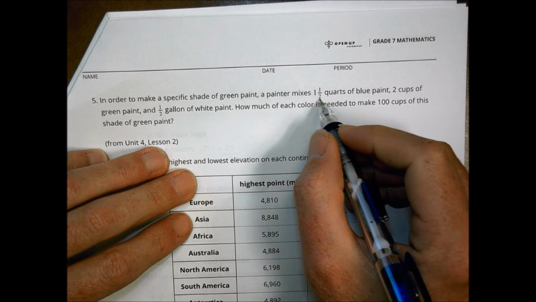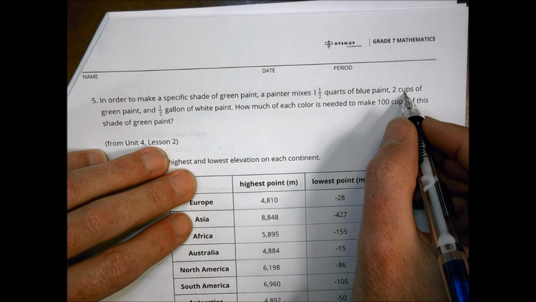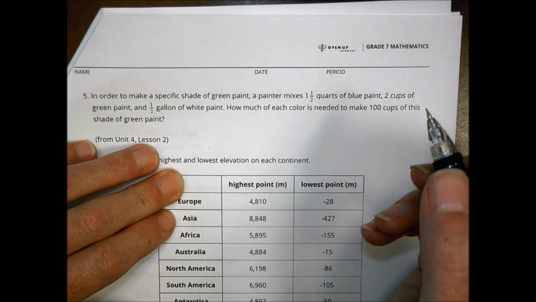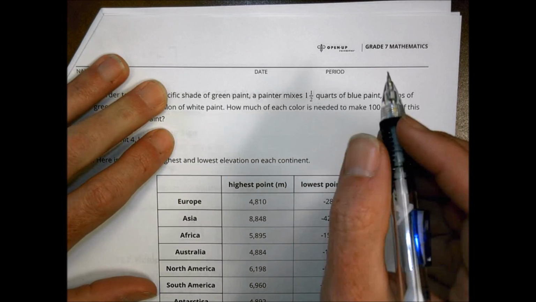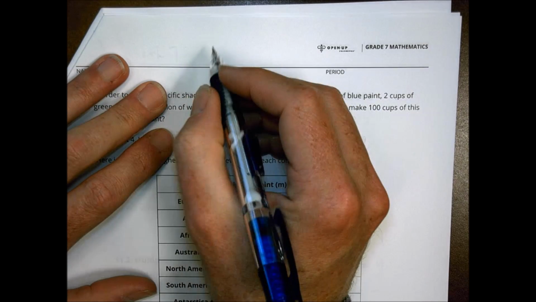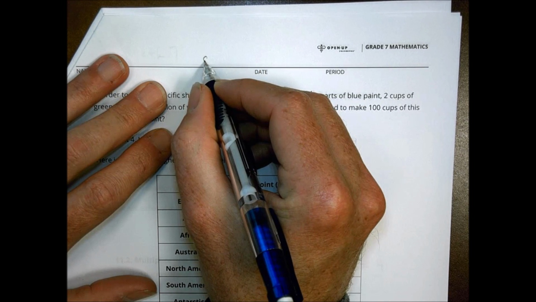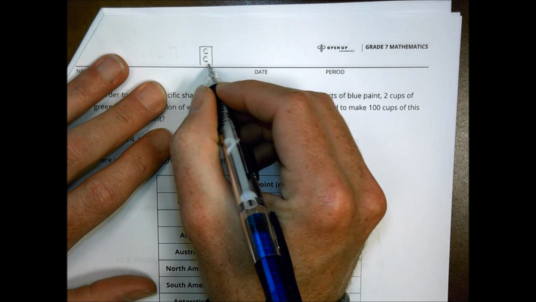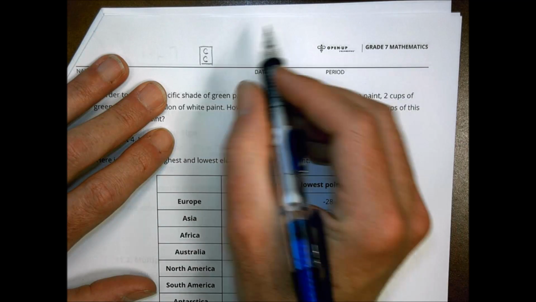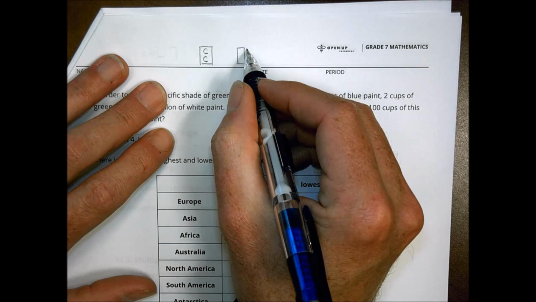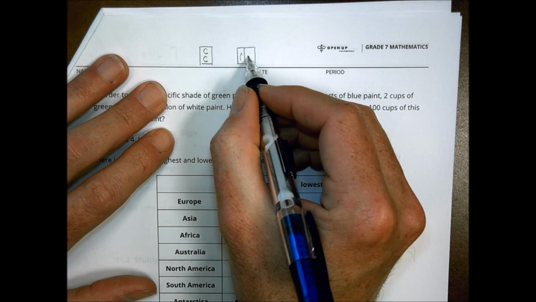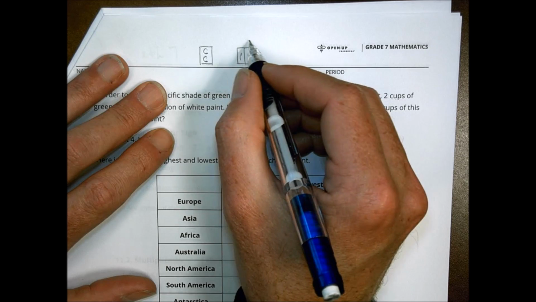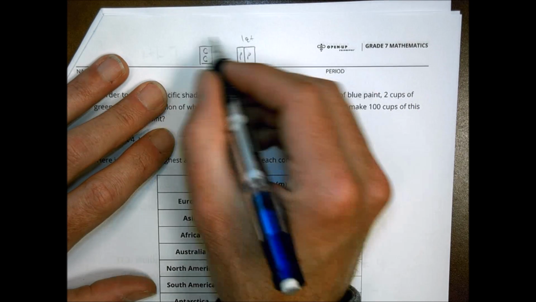First, blue is in quarts, green is in cups, and white is in gallons. So we're adding some complexity to this problem here. It helps if you remember that if I have a cup, another cup, 2 cups together is going to be equal to 1 pint. Now a pint and a pint is actually equal to 1 quart.